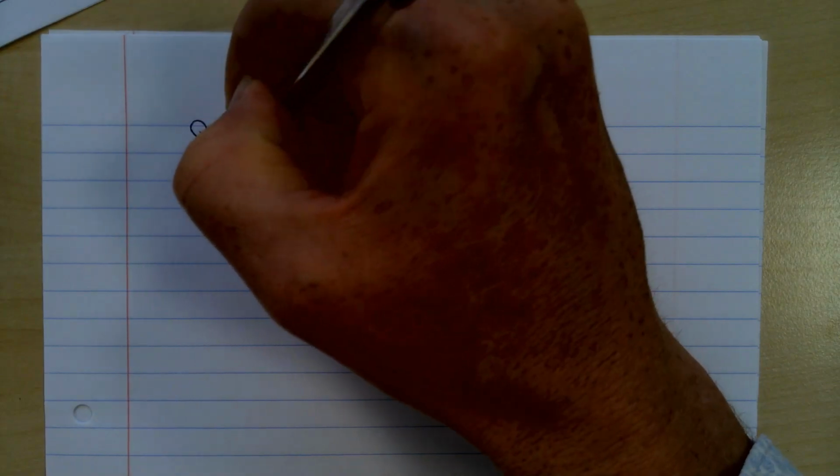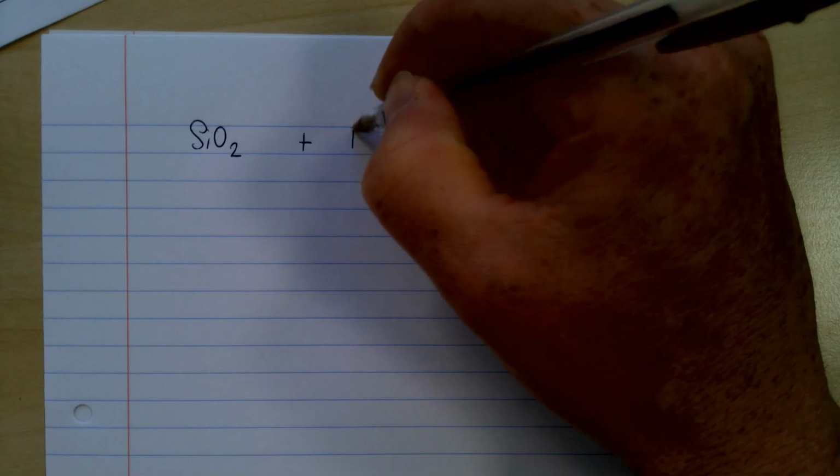I'll do the same thing for paper 2 at some point, and I'll give you a chance to ask me a couple of questions if you've got them, and then we'll do some quantitative stuff. So this type of question is your absolute guaranteed classic question for both trilogy and triple. So let's say you're asked to talk about this reaction. You've got silicon dioxide reacting with magnesium.